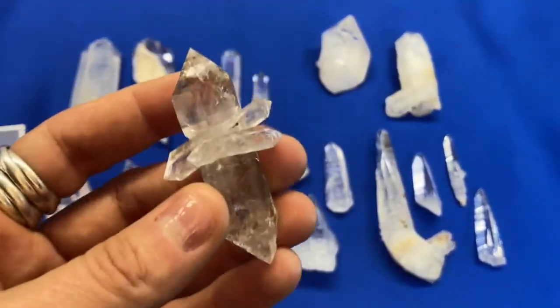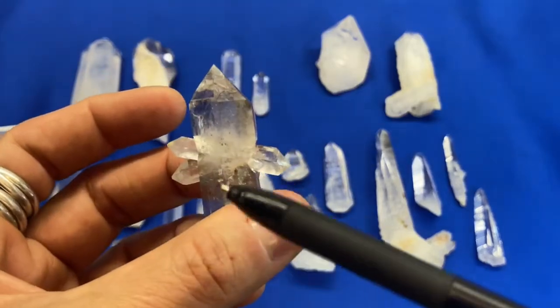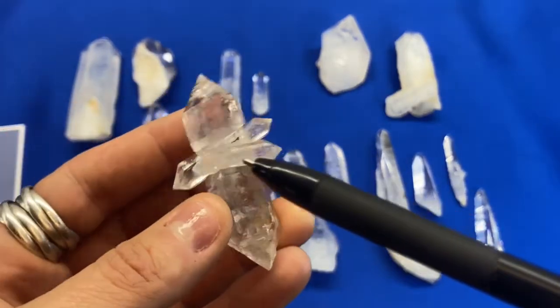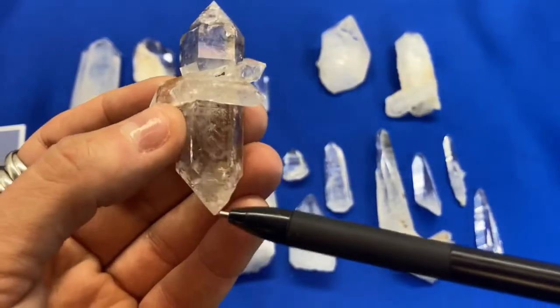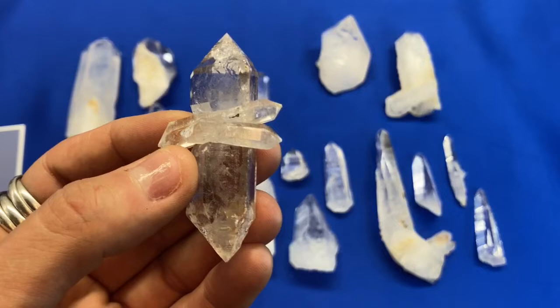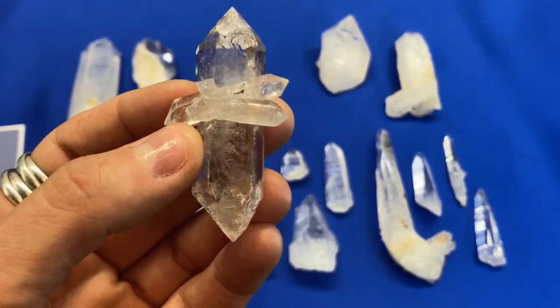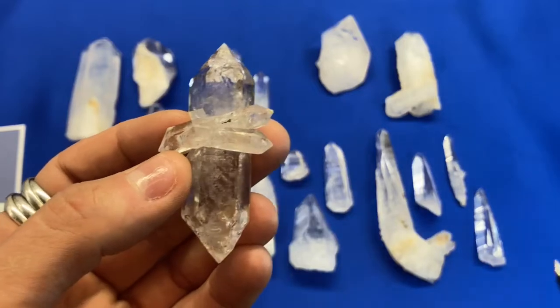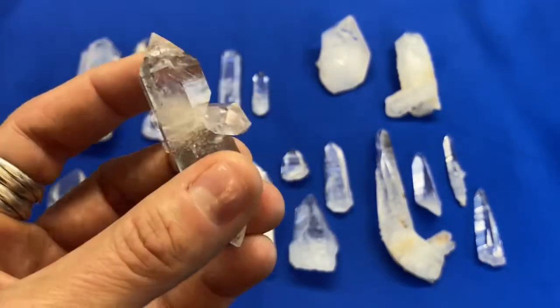Now, I will be doing more videos down the line that talk about other defining elements within crystals. Like, for instance, this is what would be considered a double terminated crystal. So if you're interested in this kind of stuff, definitely stay tuned, definitely subscribe and like, because I'm going to go through a whole series of these different features of the quartz crystals.